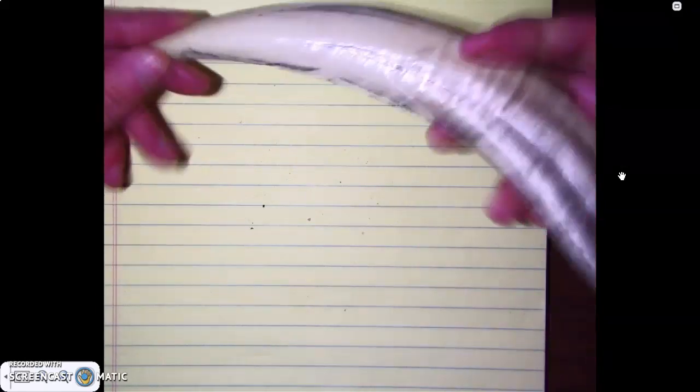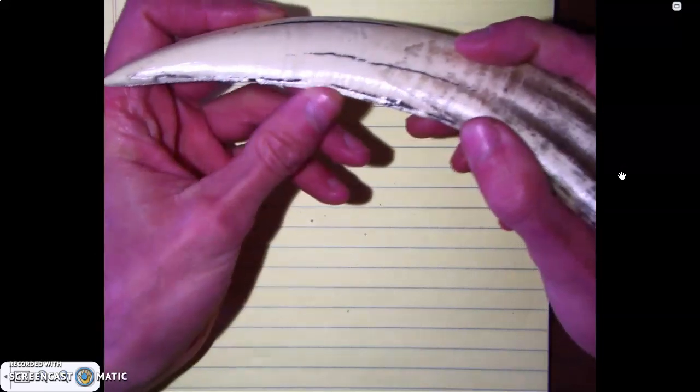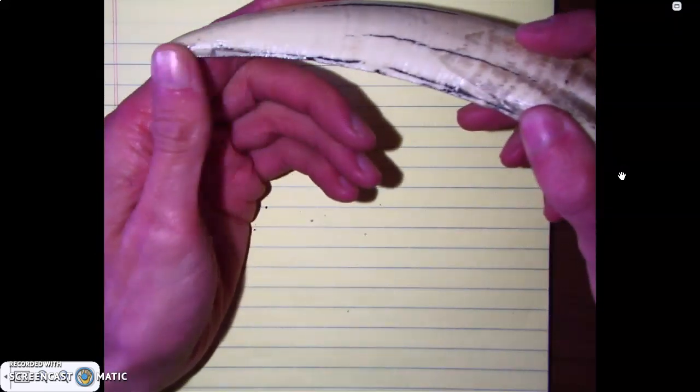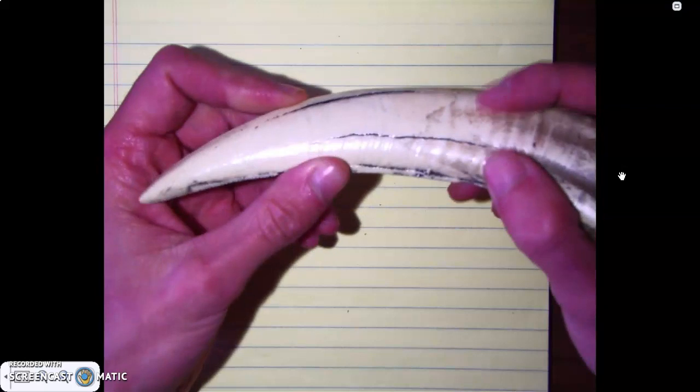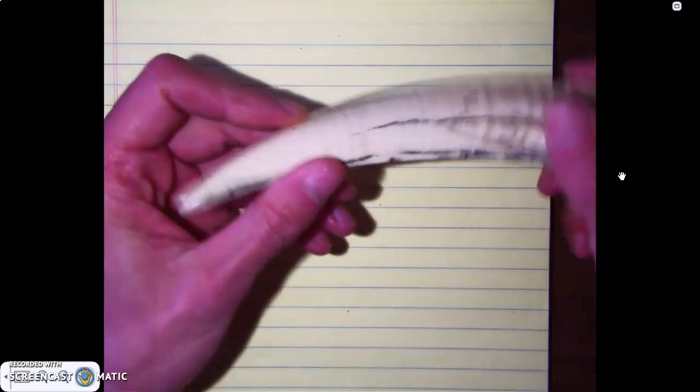And this is really the cutting and slicing part of the tooth. And I don't know if you could really see it, but I can certainly feel it. Along the edges are serrations, just like a serrated knife in the kitchen. Very good for cutting meat. It's very thin and knife-like. Okay, so that was a saber-toothed cat fang.